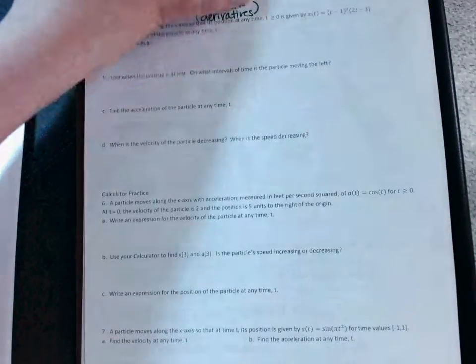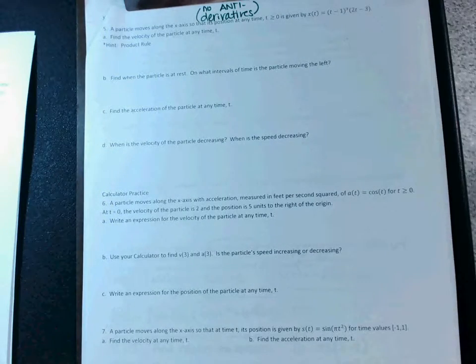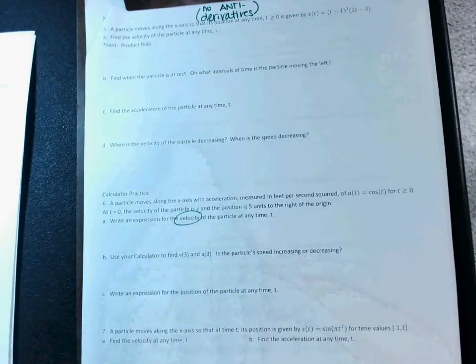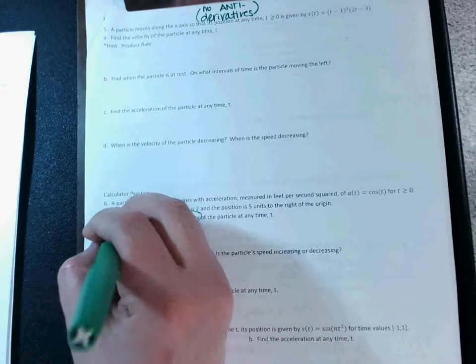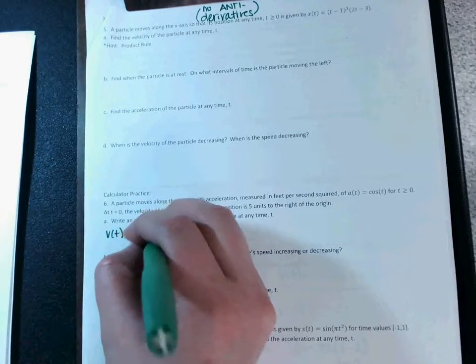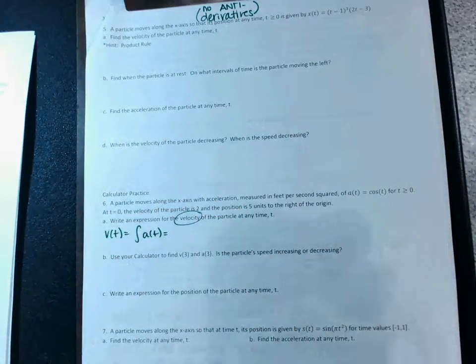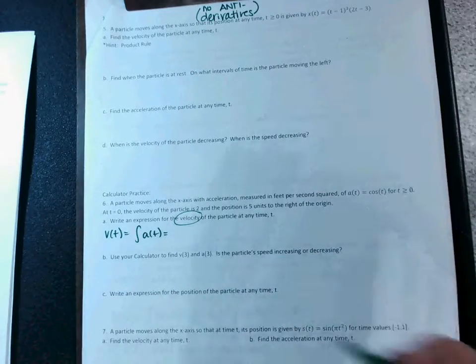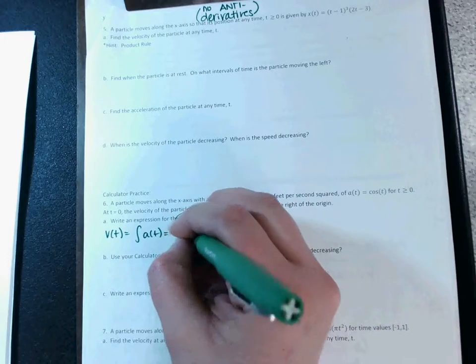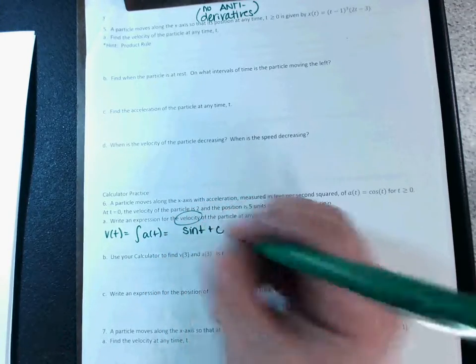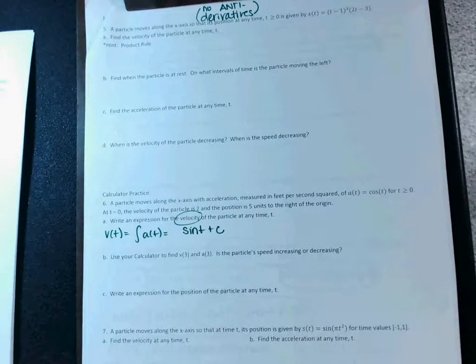Alright, number 6. You have acceleration, you want an expression for velocity. How do you find velocity if you have acceleration? Okay, so I'll do v of t equals the integral of acceleration. What's the antiderivative of cosine t? Sine t plus c.